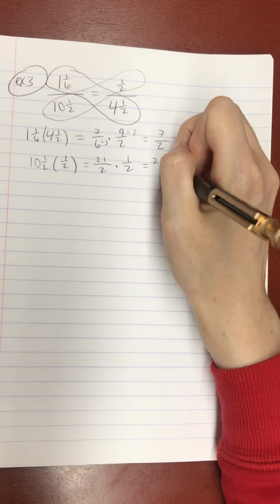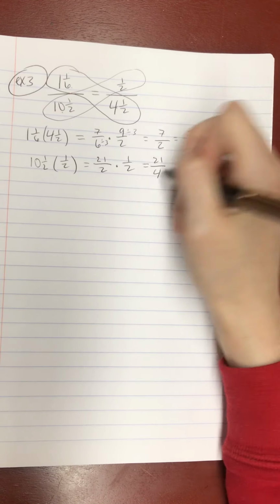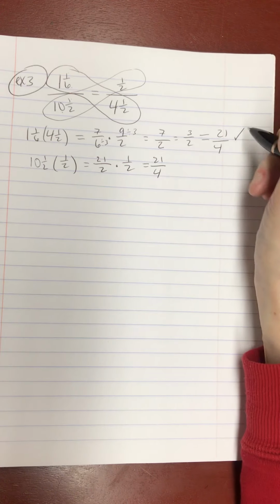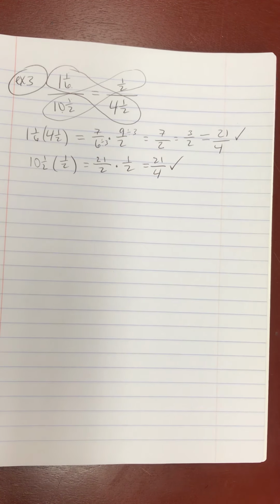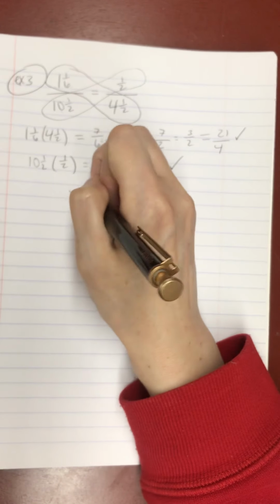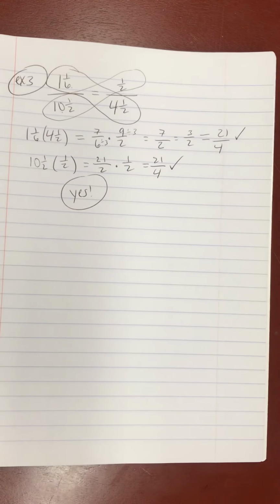21 times 1 is 21. 2 times 2 on the bottom is 4. So look what I have here. 21 over 4. 21 over 4. I got the same number. So am I going to write yes or no here? I'm going to write yes. This is a true proportion. We got the same result by multiplying the diagonals.